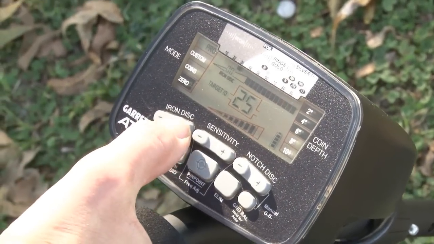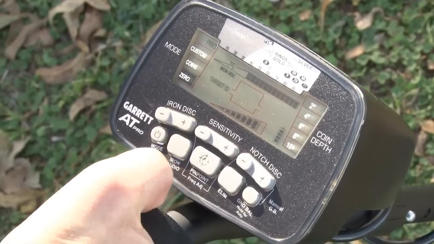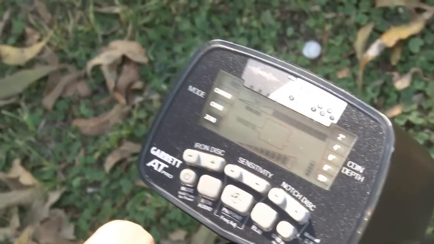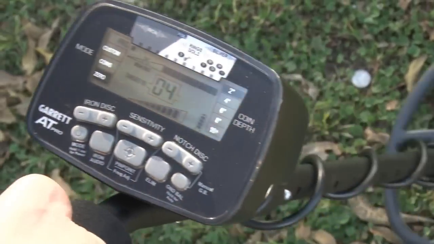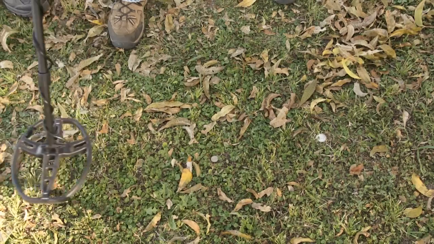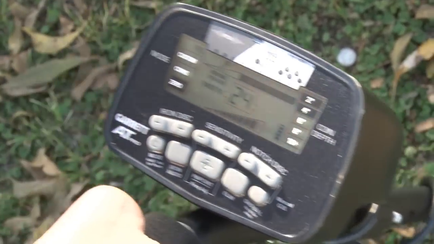Now let's go back over and check these items. If we set some iron discrimination, I'll run it up to about, let's say 25, and put the iron audio on, and let's go over the nail without the iron audio on. It's almost gone, it's pretty well broken up. So to spot check that item, I put on my iron audio, and now I've got a distinctive iron audio sound. It's telling me that's a junk target that I've eliminated.